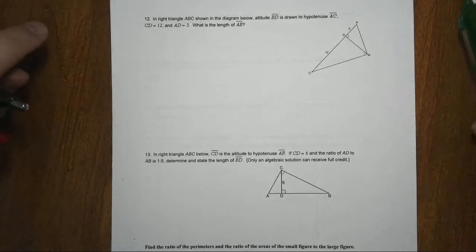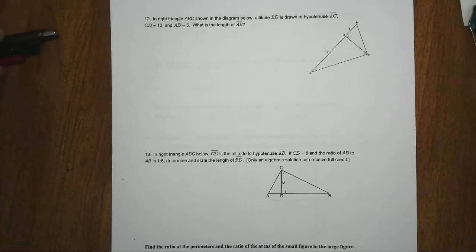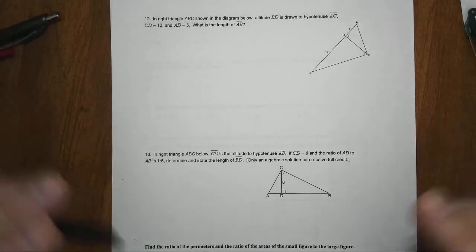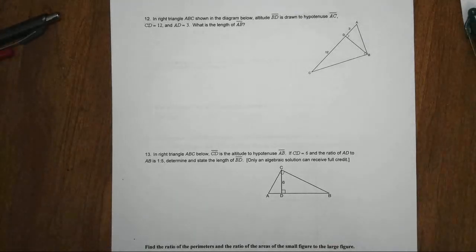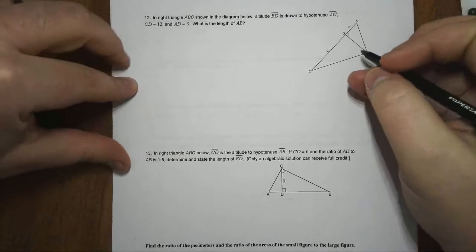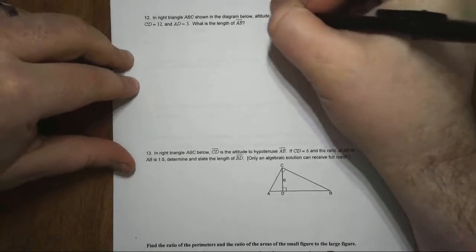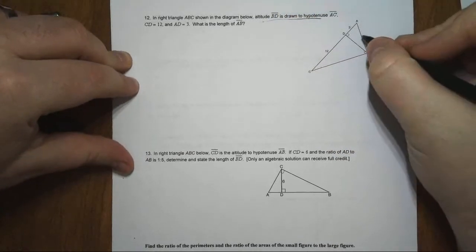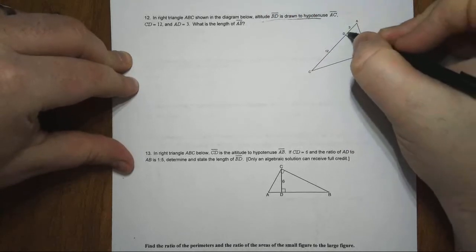Alright guys, this is pages 2, 3, sorry, we already did 1 to 2. This is 3, 4, 5 off of the first review, so we're just going to keep going here, alright? Alright, in number 12, we have the altitude drawn to the hypotenuse. Remember, this type of triangle is a right triangle with a line down it.